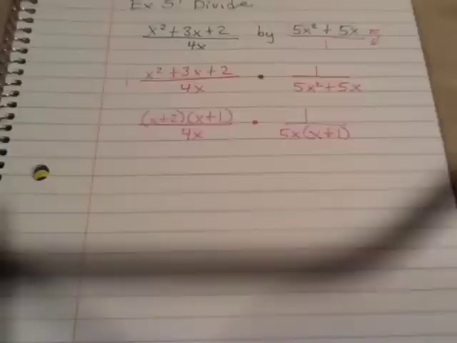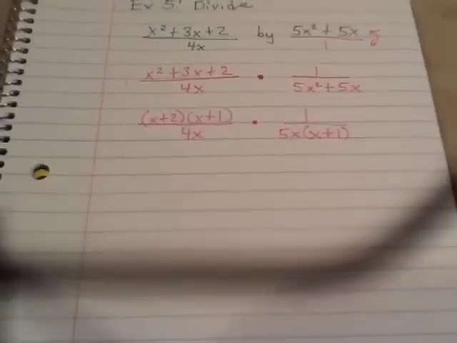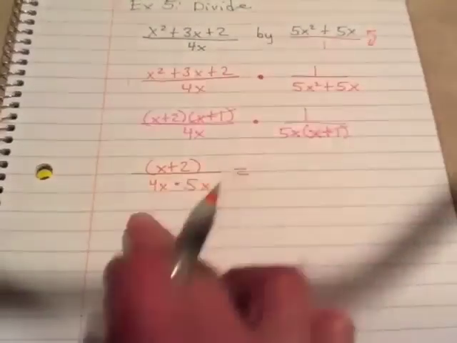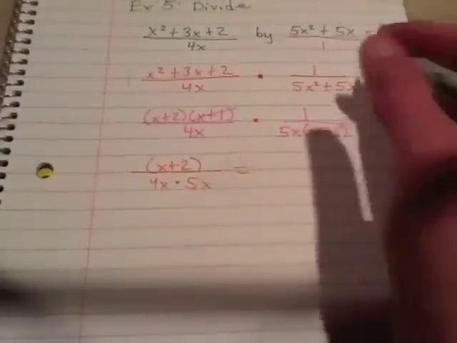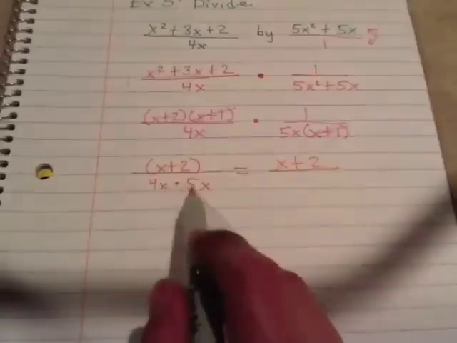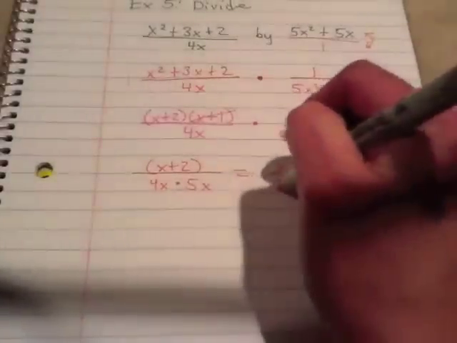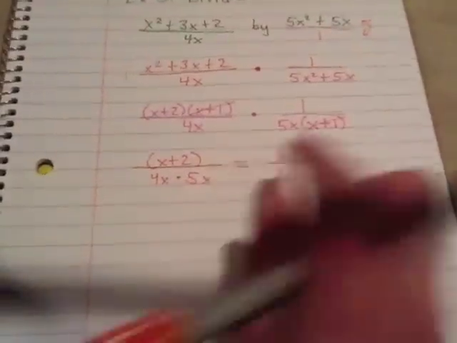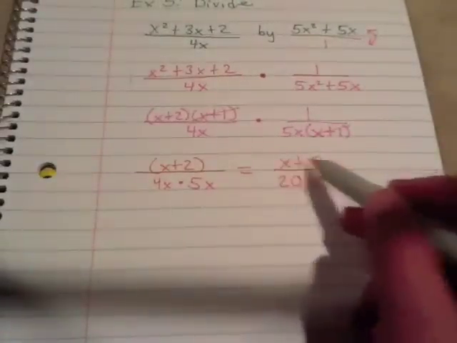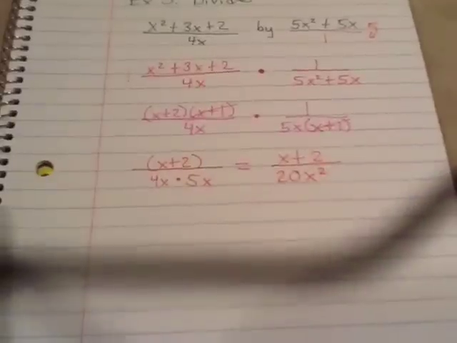Okay, look for things that can cancel. The x plus 1's cancel. So in your numerator, you have x plus 2. And in your denominator, you actually have 4x times 5x. These are monomials being multiplied, so you follow the monomial rules. So I have x plus 2 over, I'm just going to multiply 4 times 5, which is 20. And I'm going to multiply x times x, which is x squared. And I'm not going to simplify anything from there because this is a binomial, this is a monomial.